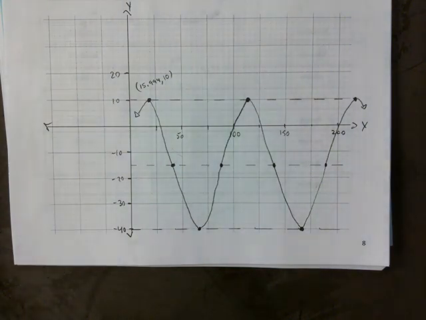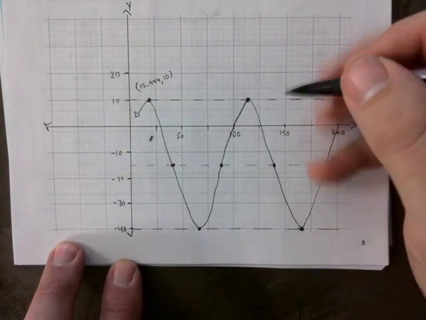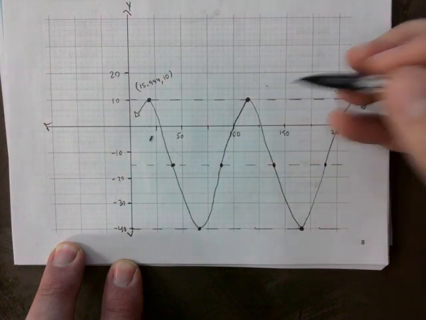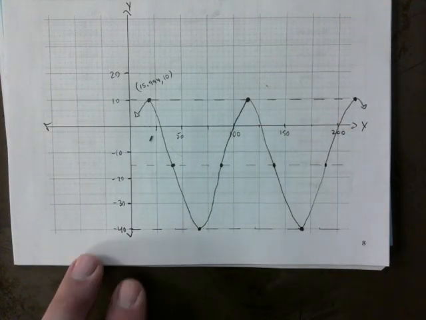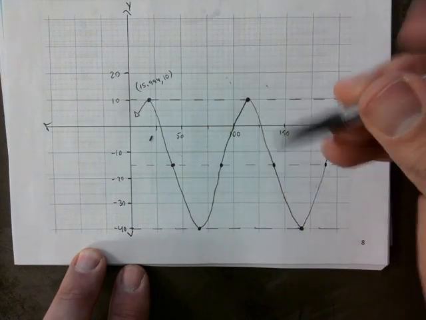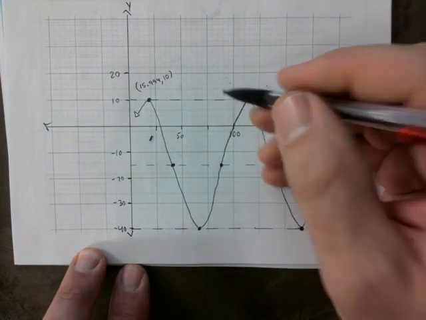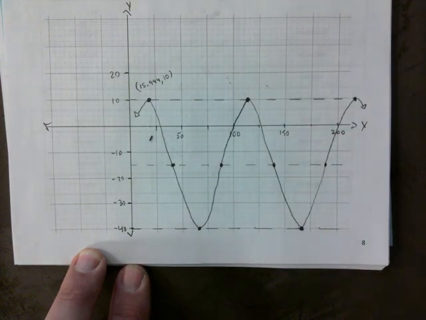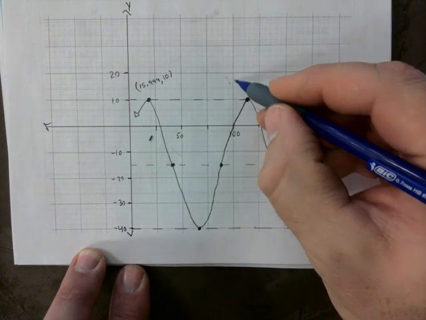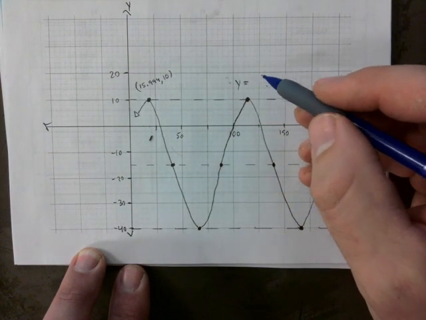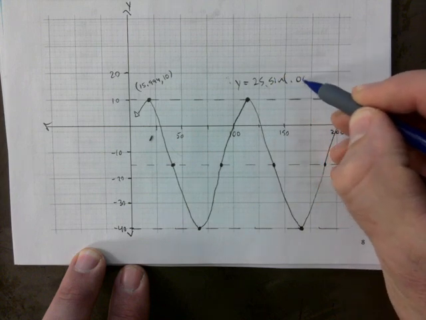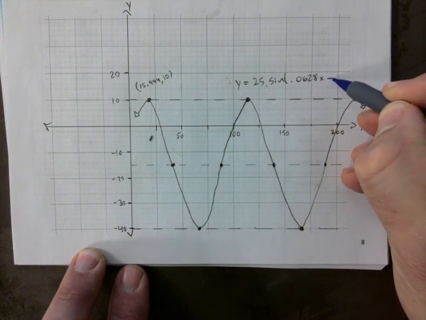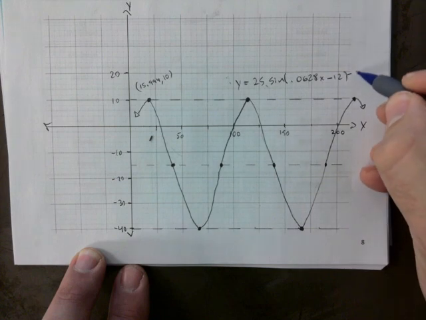That's all you need to do there. You don't need to, except for the equation itself. Y is equal to, come on, giving up on me. Y is equal to 25 sine of 0.0628 x minus 12 minus 15.